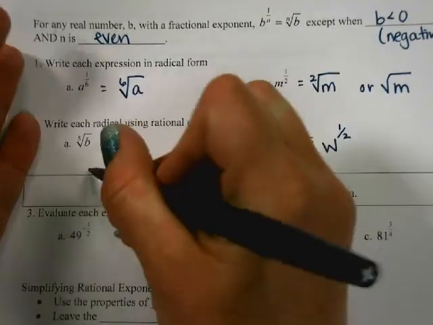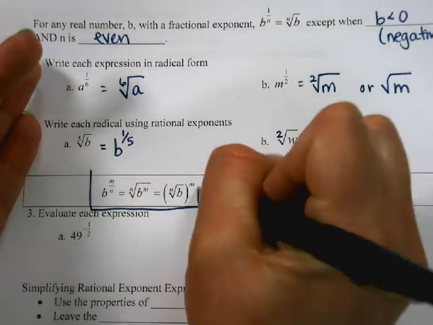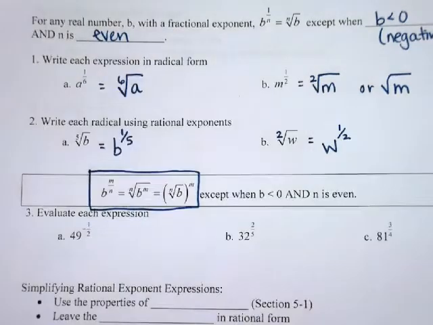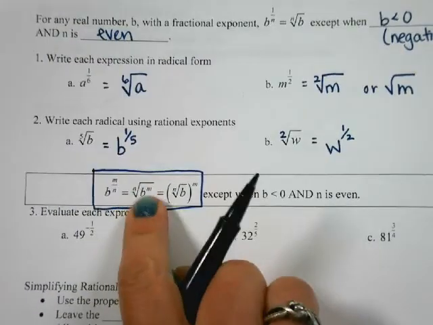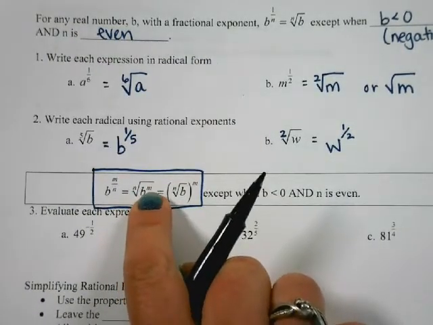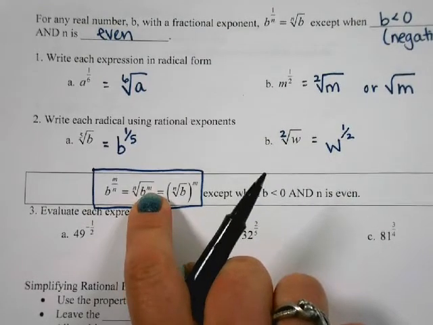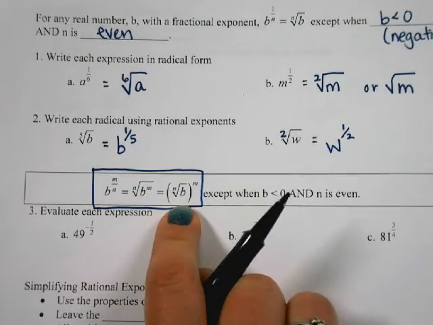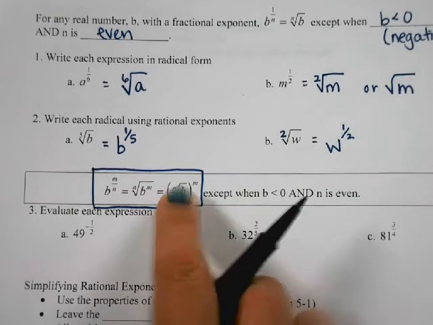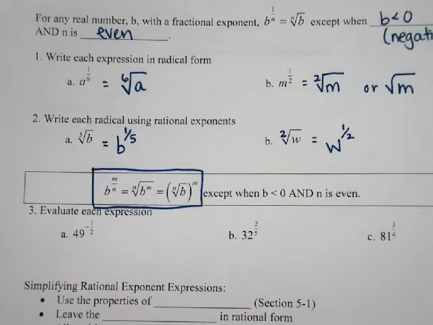So here's our big rule. There's two ways to do it. If we raise it to the m power under the radical, it just makes our number bigger. If we take the root first and then raise it to the power, it's usually a smaller number. So grab your chart because we're going to need it.